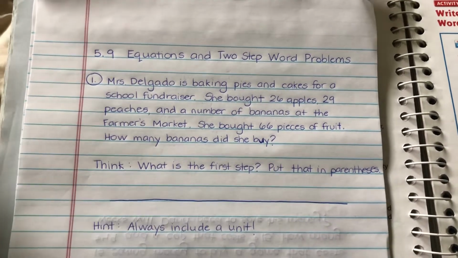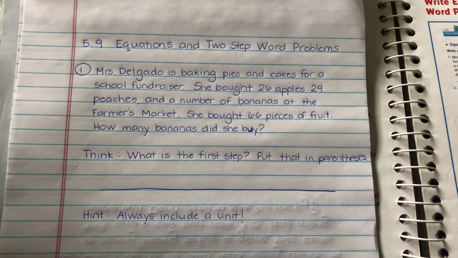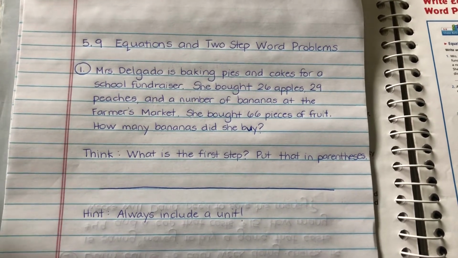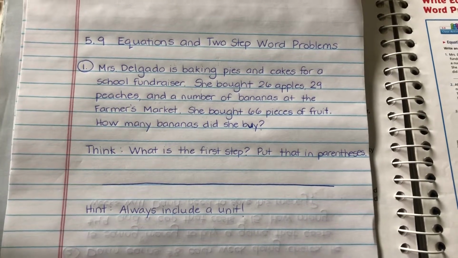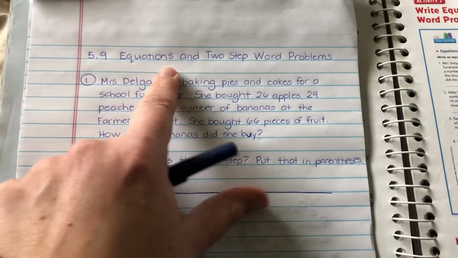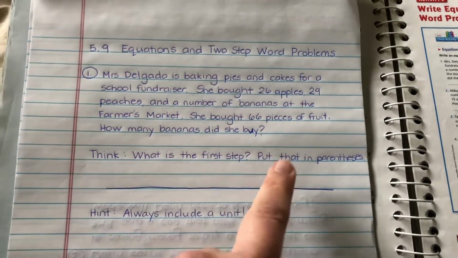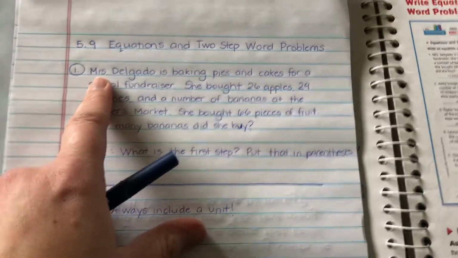Okay, so you've already watched the video reviewing the different properties of addition. This is the second step where we review how we really want you to write your equations for two-step word problems. And that's why this is the title of the lesson, 5.9 Equations and Two-Step Word Problems. So this is question number 1 on page 301 in your book.